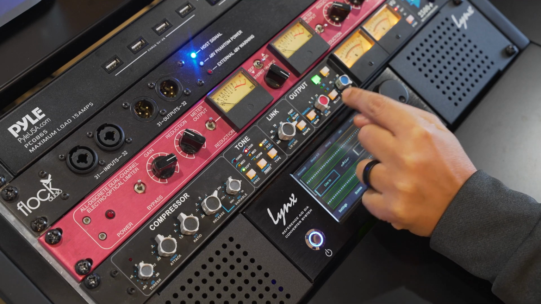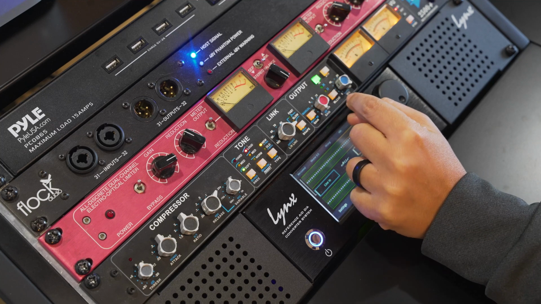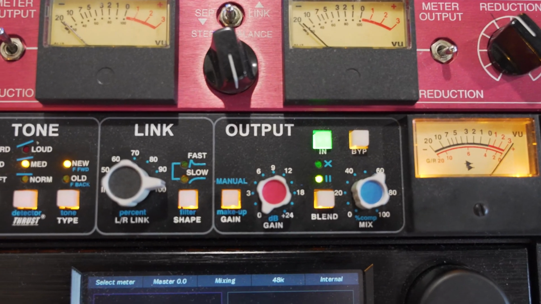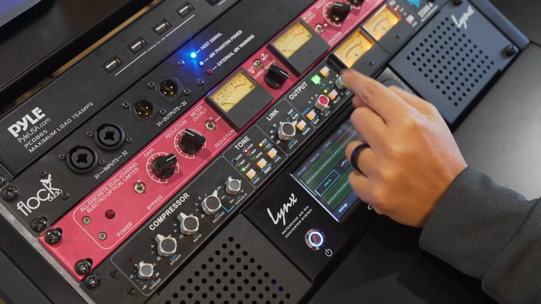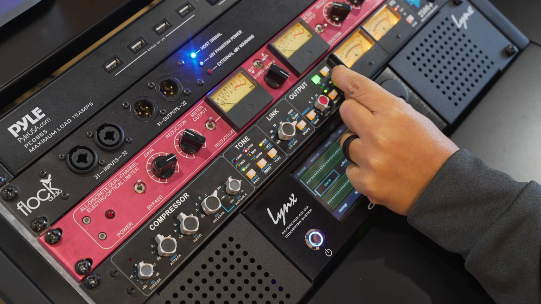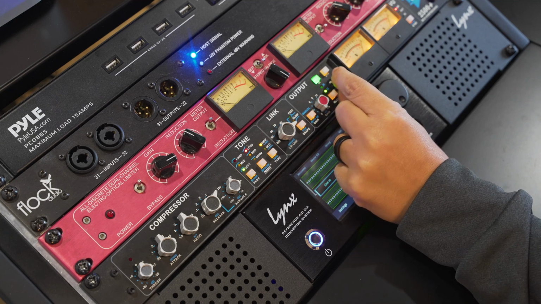Basically, it's allowing you to do parallel compression. So I'm blending that mix. There are two ways to blend it, and I'll explain them in just a second. And then right here is how much of that blend is happening, so it's 0%, 40%, and all the way to 100%.